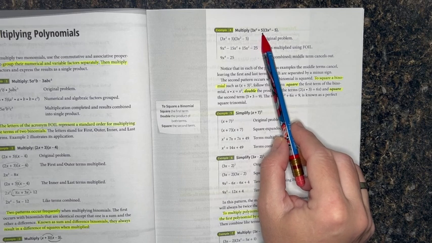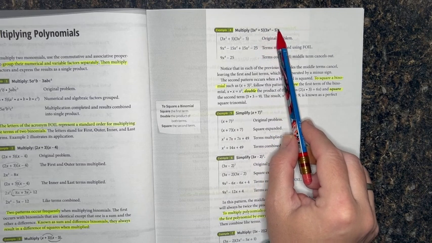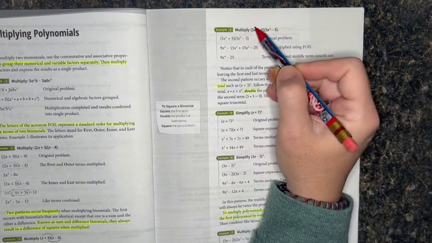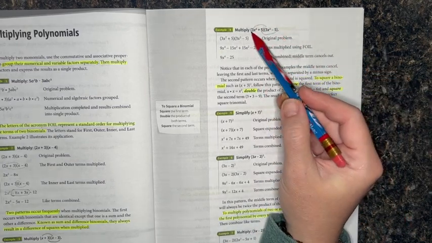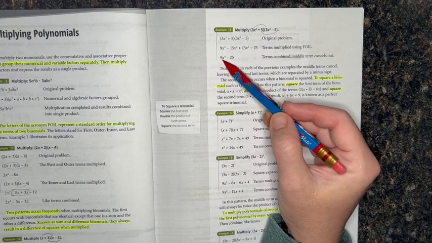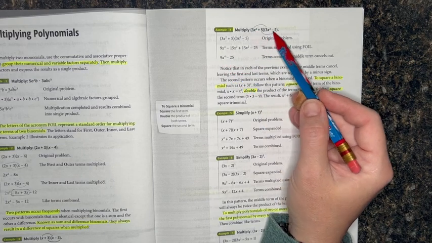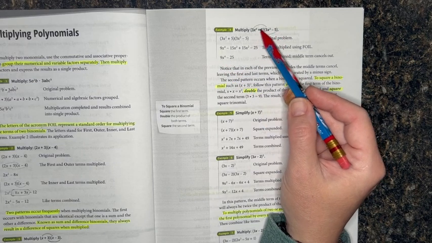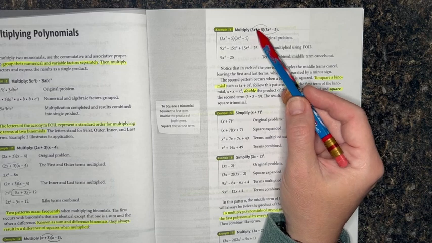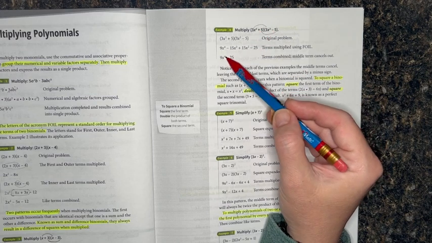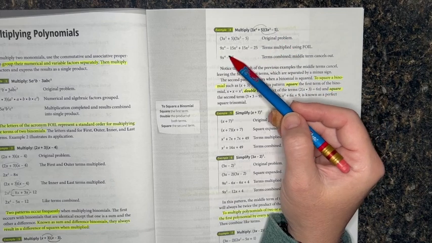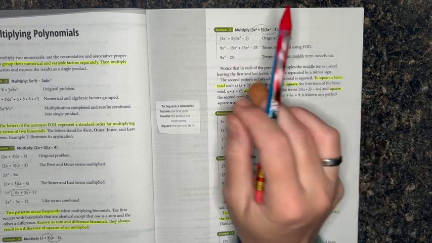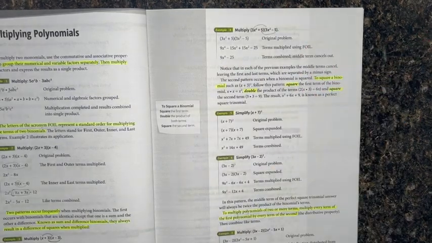3x squared plus 5 times 3x squared minus 5. So again, we want the first and we want the last, and that's it. 3x squared times 3x squared is 9x to the fourth. X squared times x squared is the same as x to the 2 plus 2, or x to the fourth. 5 times negative 5 is a negative 25. This will always be a negative in between the two terms with a sum and difference binomial.